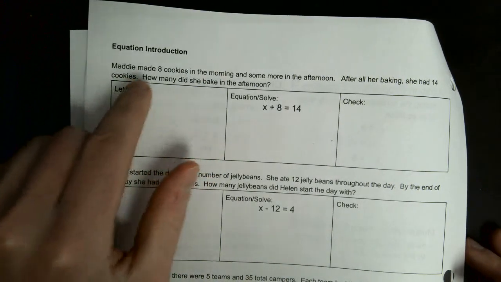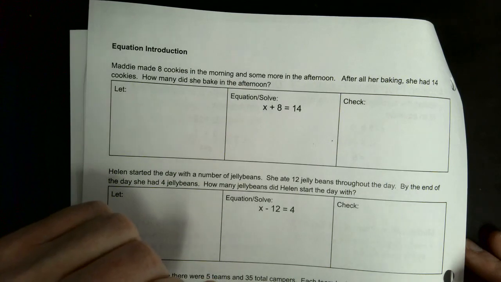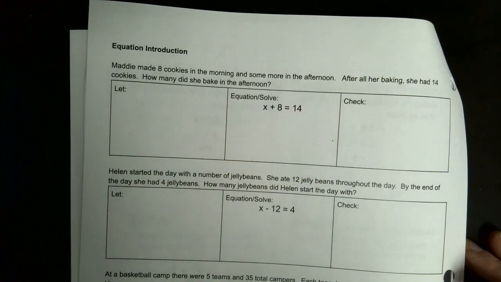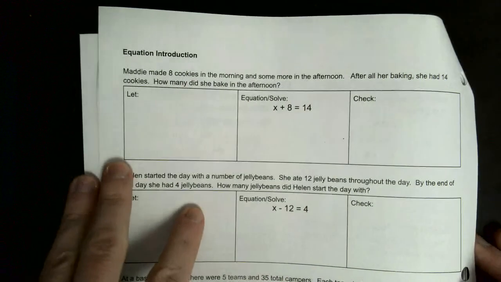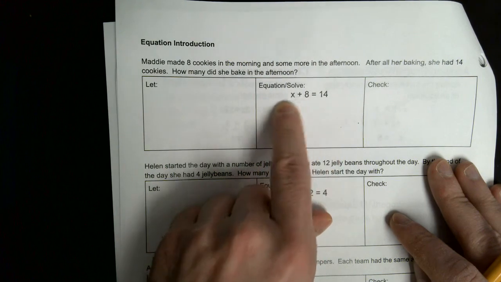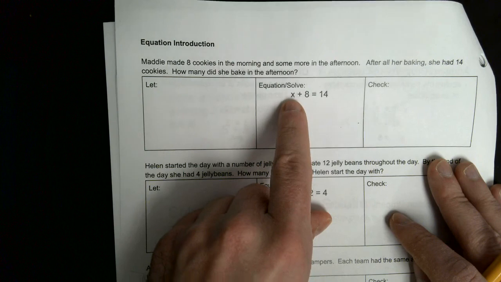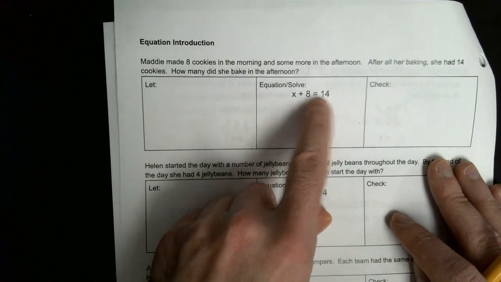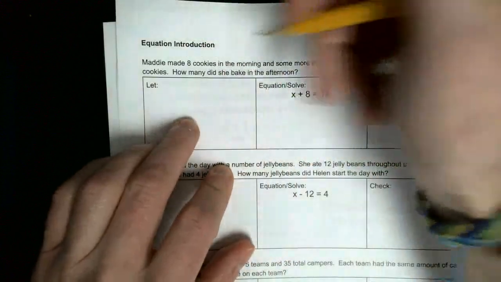It says Maddie made 8 cookies in the morning and some more in the afternoon. Well, we don't know how many she made in the afternoon. After all her baking, she had 14 cookies. How many did she bake in the afternoon? We don't know, but this equation is going to help us find that number. This would be called an addition equation: x plus 8 equals 14. x is what we don't know. That's how many she baked in the afternoon.